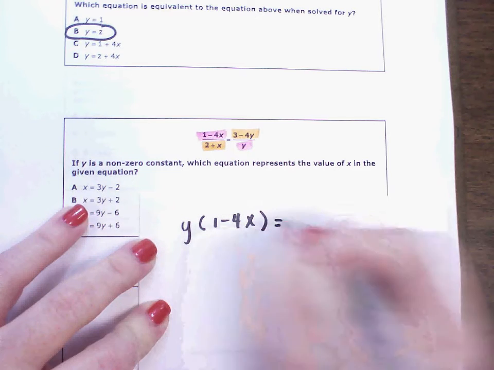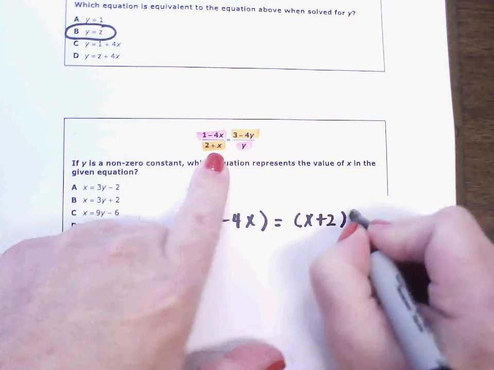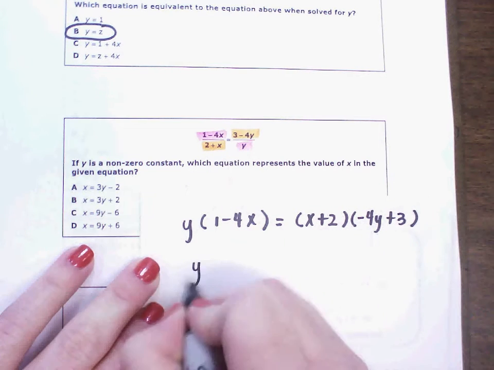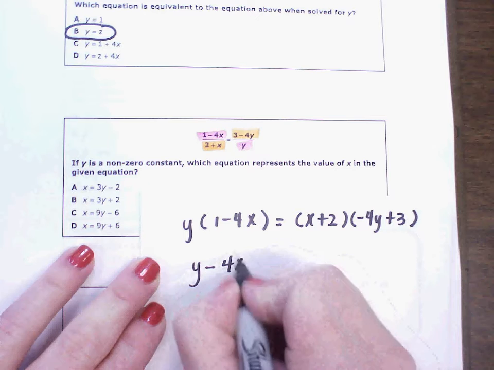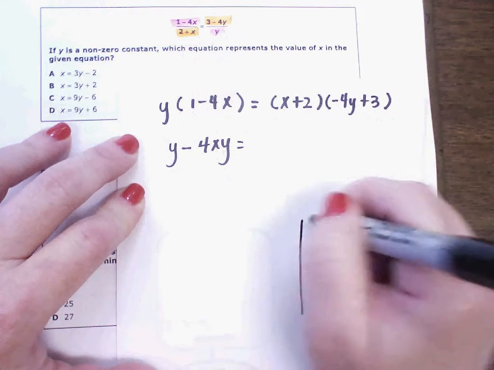So y times 1 minus 4x equals x plus 2. I just like the letters first. Negative 4y plus 3. So this would be y minus 4xy. And I got to do a box for that one.